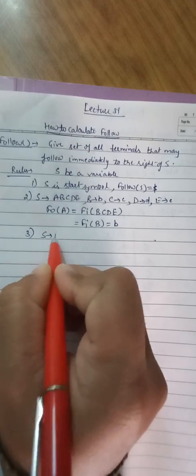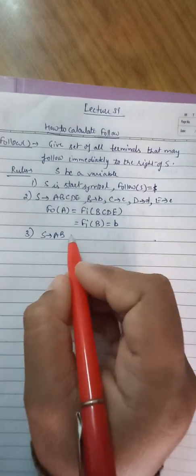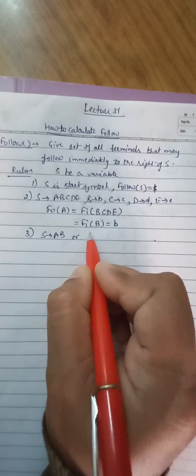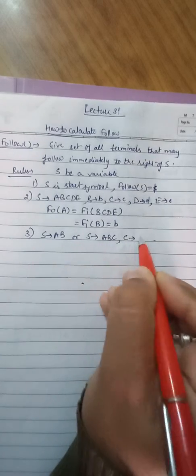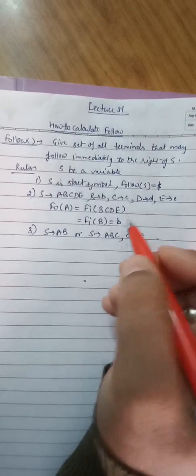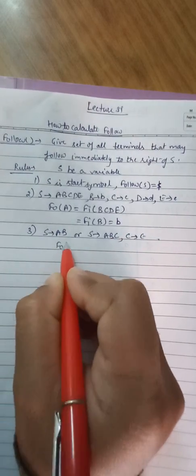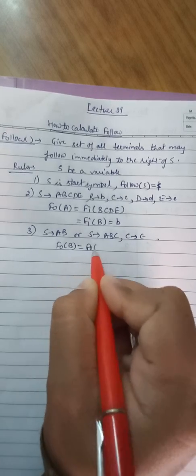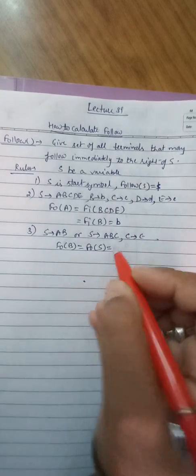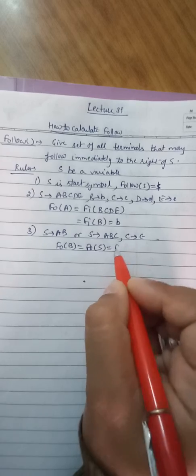And the third rule is if S tends to AB, or we can say S tends to ABC and C tends to epsilon, then follow of B is equal to follow of S, that is first of S, that is always dollar.